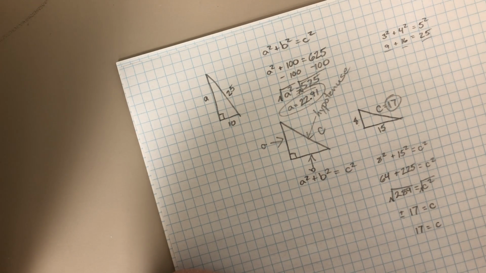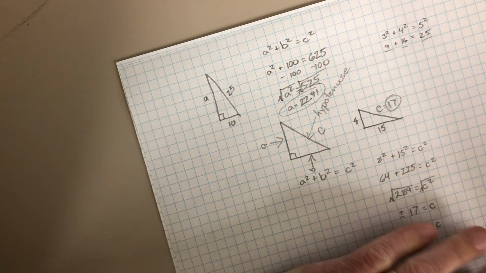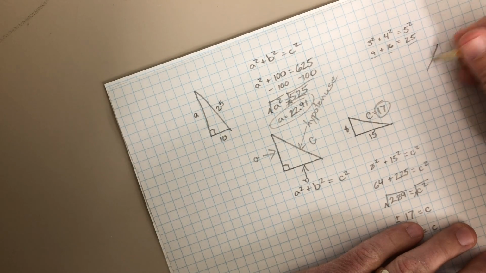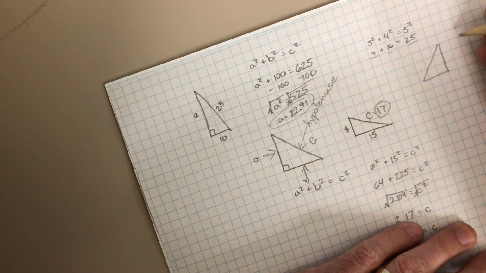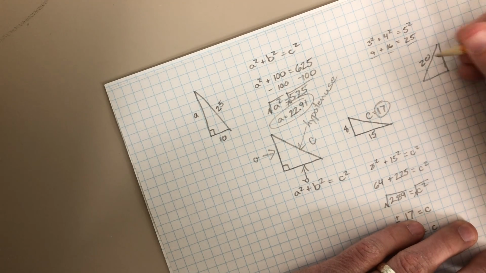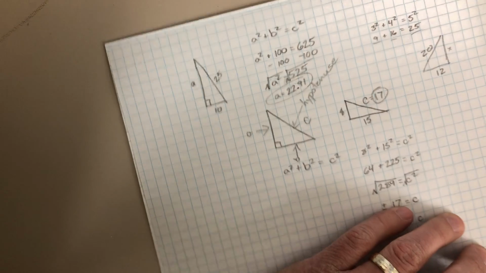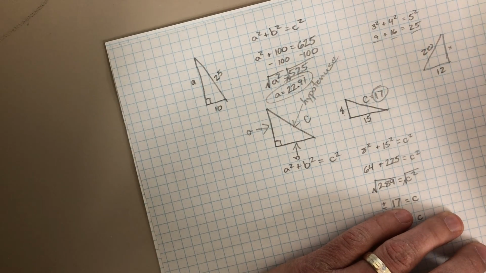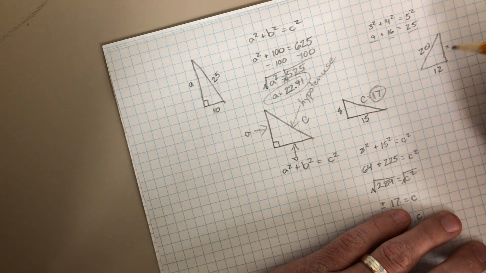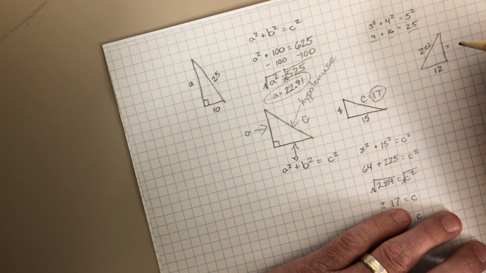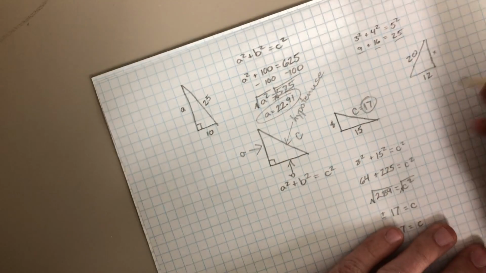All right, so let's look at the standardized test. What is the area of triangle ABC? Okay, so we have this triangle here. It's a 20 by 12, and we don't know what that side is. But I know that a squared plus b squared equals c squared.